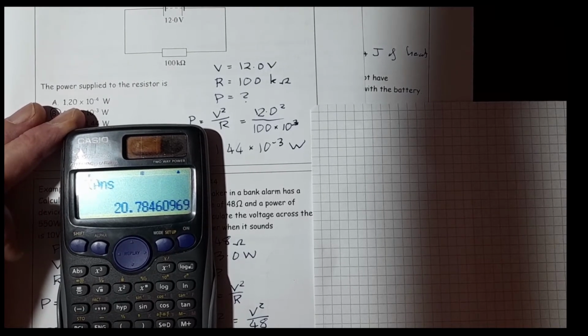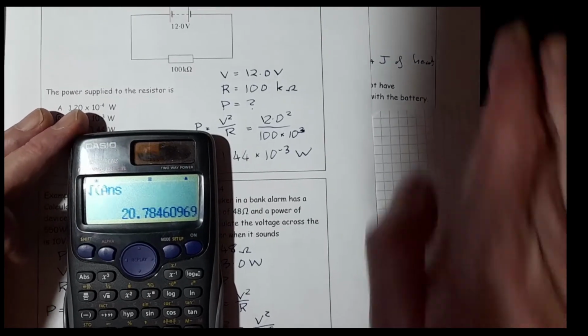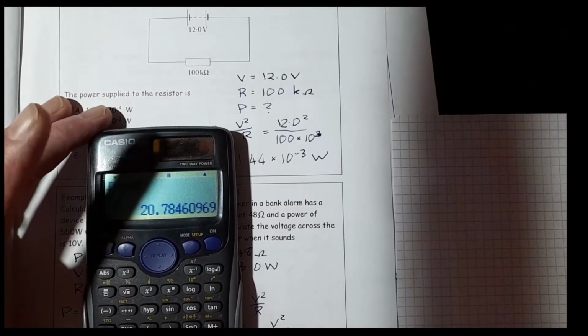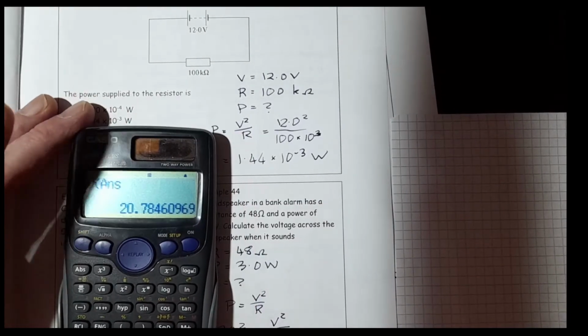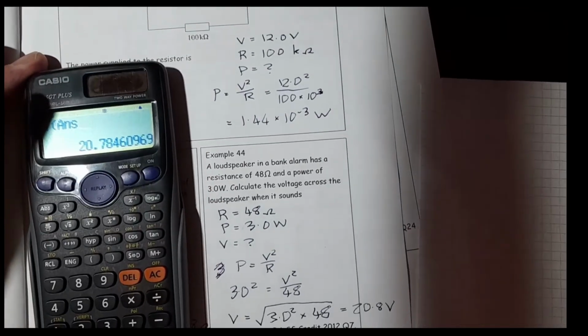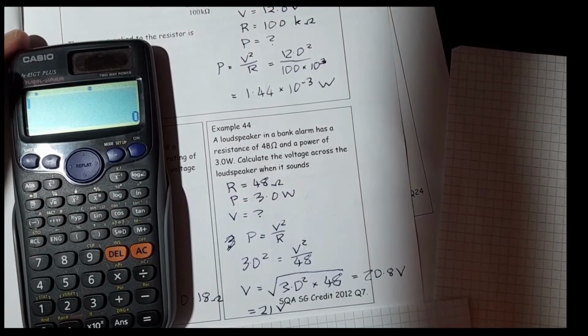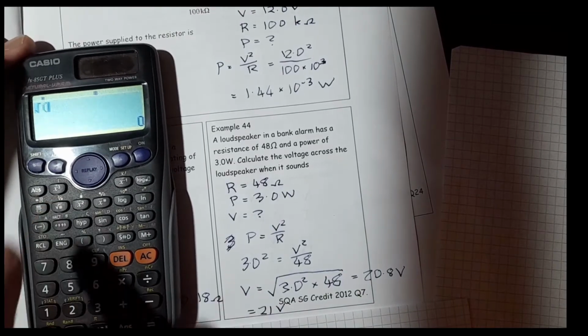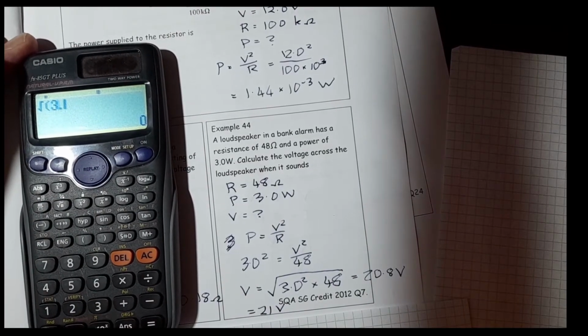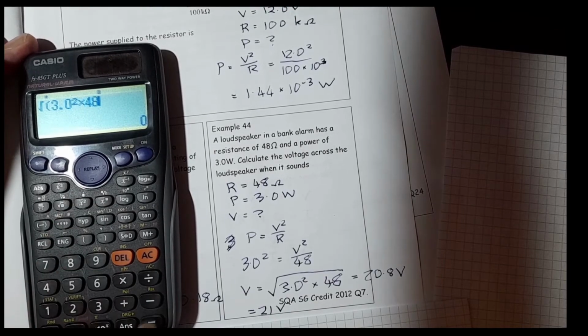It is 20.78, which is 20.8 volts, or 21 volts to two significant figures. Alternatively, you can just square root 3.0 squared multiplied by 48, and you'll get the same answer.